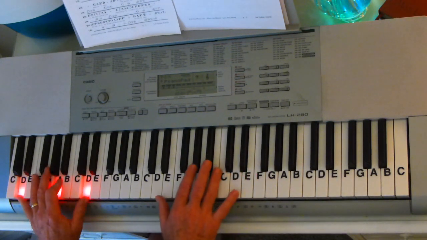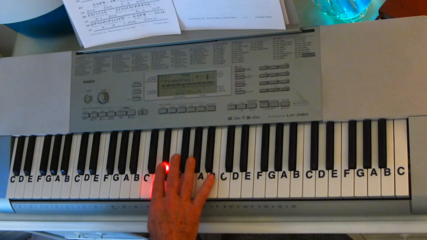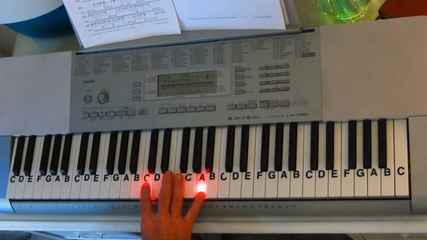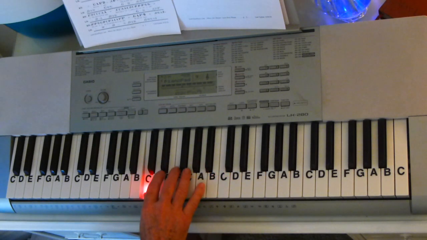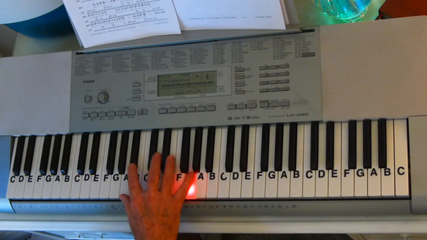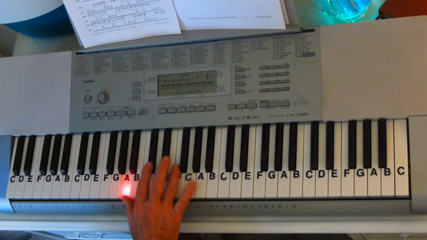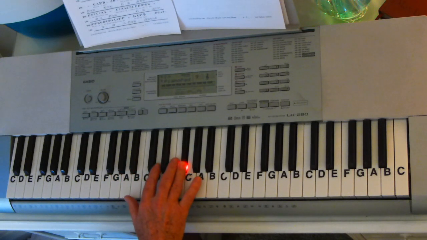And your notes are going to go B flat, D, D, B flat, D, D, B flat, D, E flat, D, C, C, C, A, C, C, A, C, D, C, B flat, G, G, B flat, G, G, B flat, C, B flat, A, F sharp, F sharp.